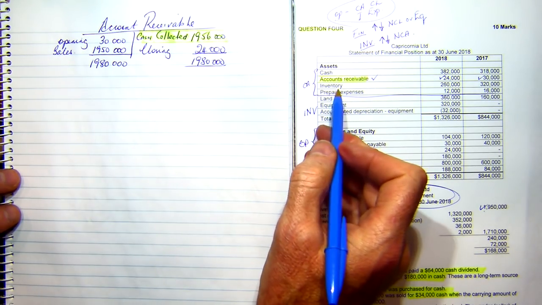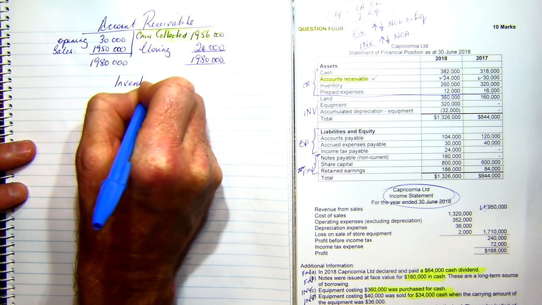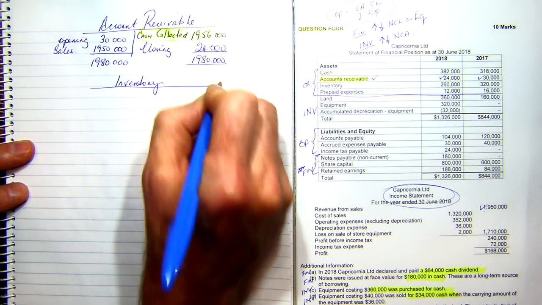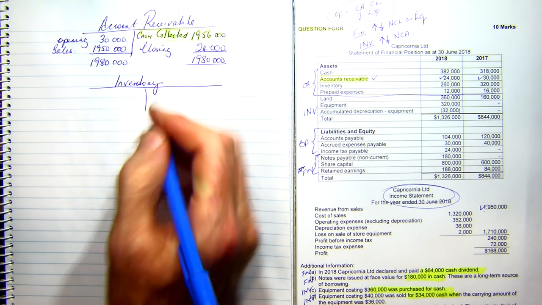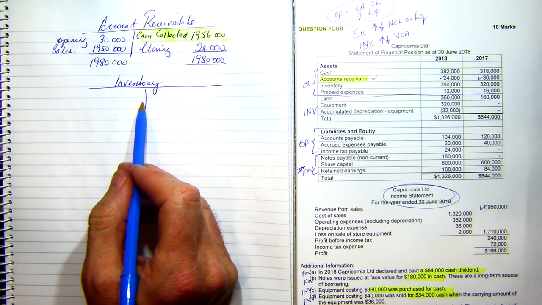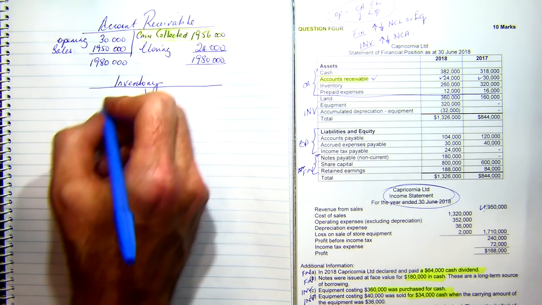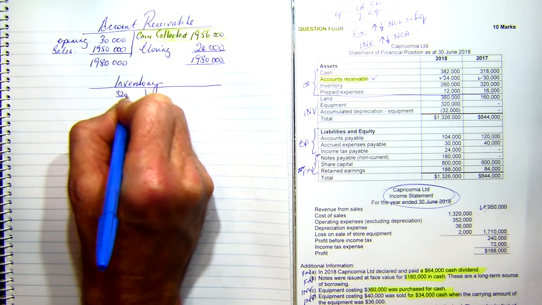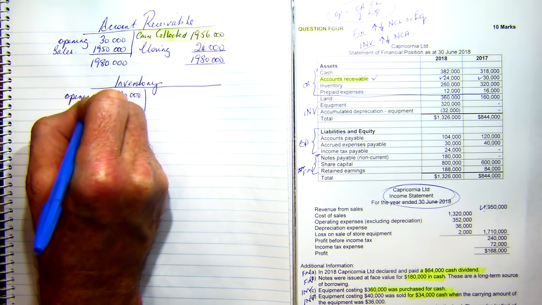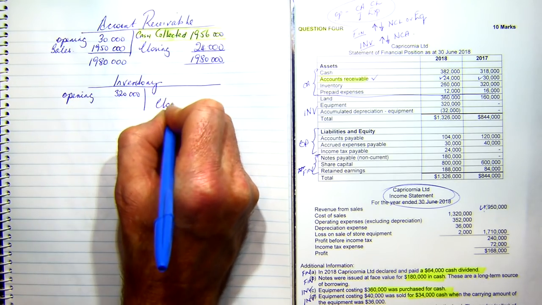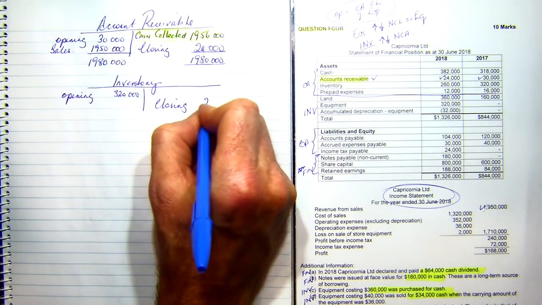Next one on the list is inventory, so I'm going to create an inventory account. Now we're doing this as a two-step thing because this ties in with my accounts payable. With my inventory, we're going to try and work out what my purchases are, because there's nowhere it tells me what my purchases are. So my opening is 320,000 and my closing is 260,000.